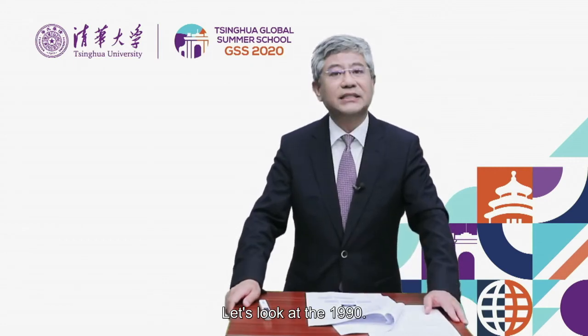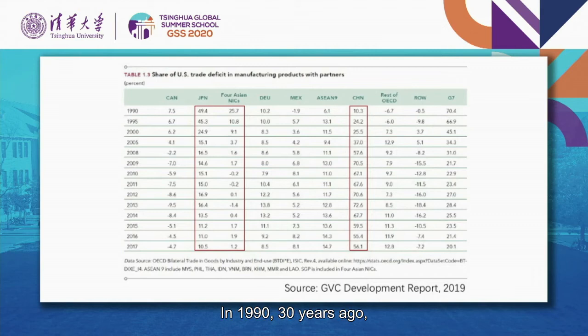Let's look at the 1990 number. In 1990, 30 years ago, Japan accounted for 49.4% of the US trade deficit. So Japan was a major exporter to the US. Then the Asian newly industrialized economies, the four East Asian tigers, accounted for 25.7% of the US trade deficit. So together, Japan and the four East Asian tigers accounted for 75%, three-quarters of the US trade deficit. China only accounted for 10%. So that was 30 years ago.